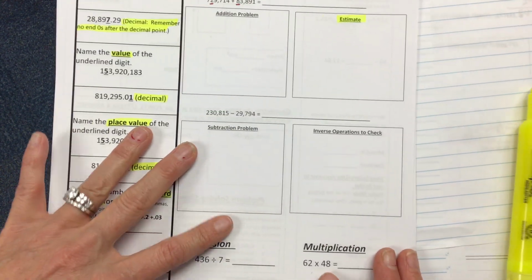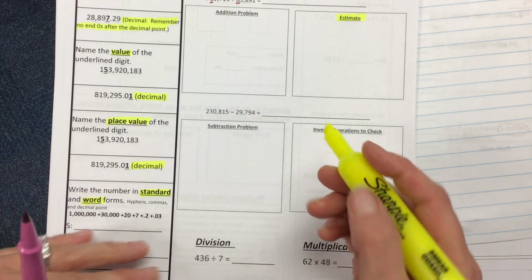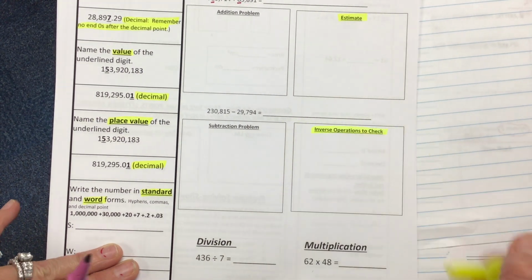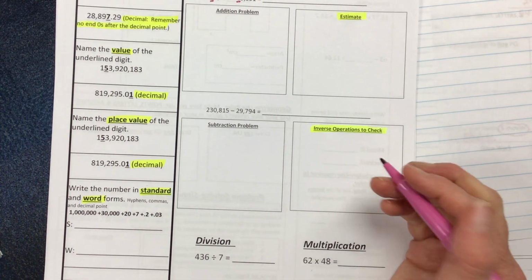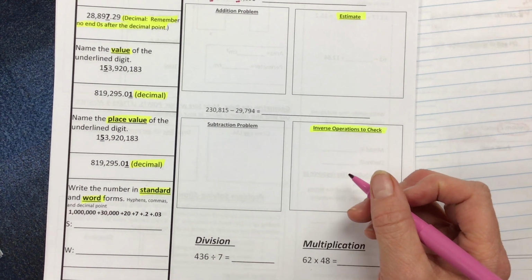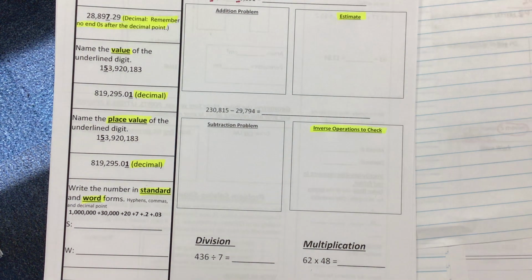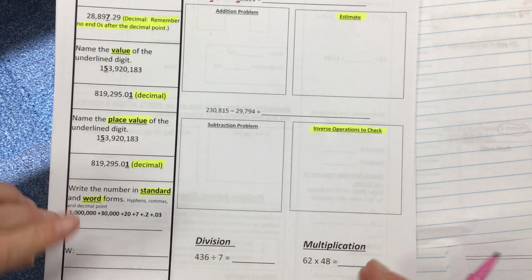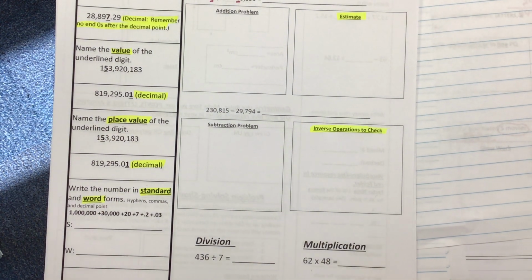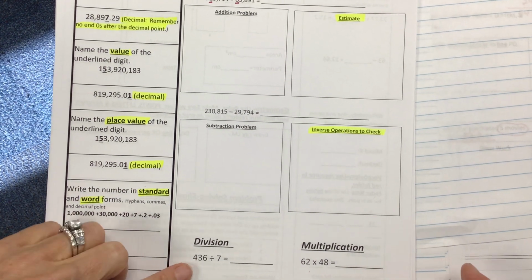Okay, and then over here, there's subtraction, and then it says use the inverse operation to check. What is the inverse of subtraction? Eloise? What's the inverse of subtraction, Jameson? Addition. So you should add back to check. Add your sum to your subtrahend, and you should get the top number.